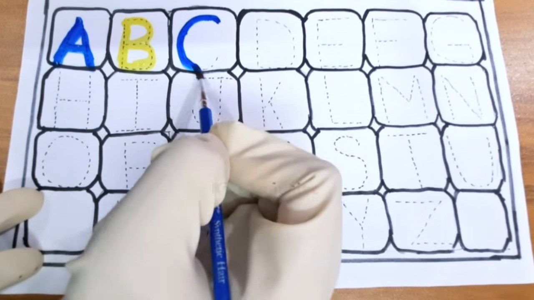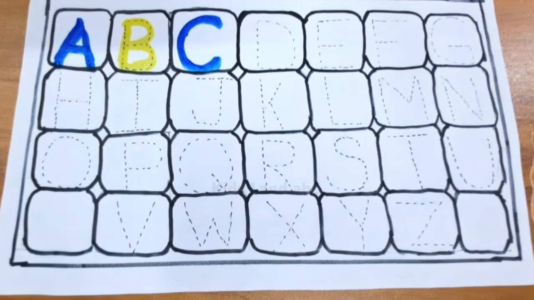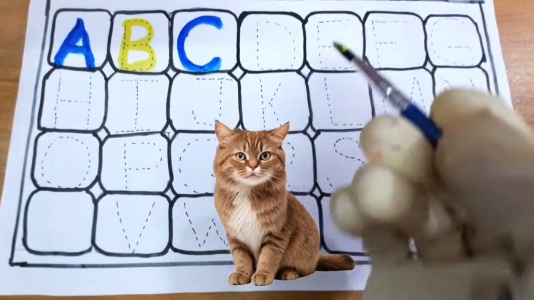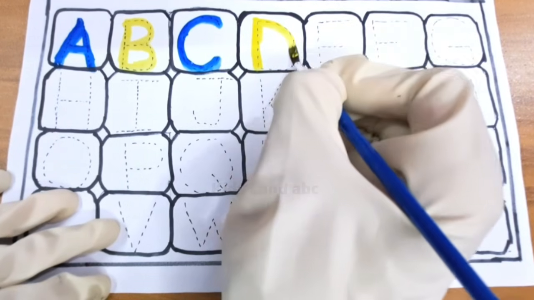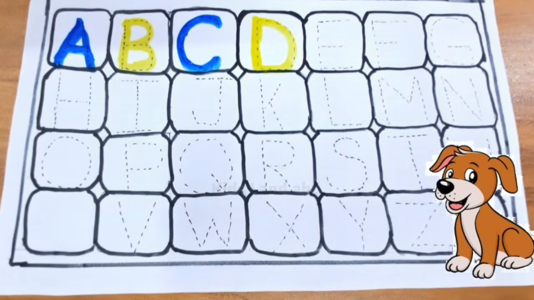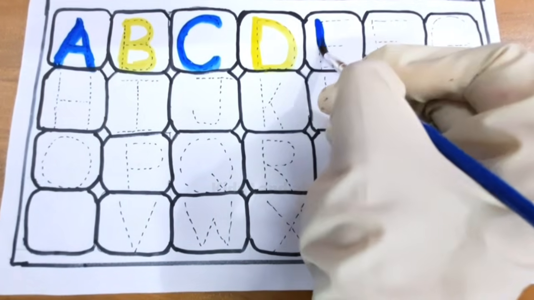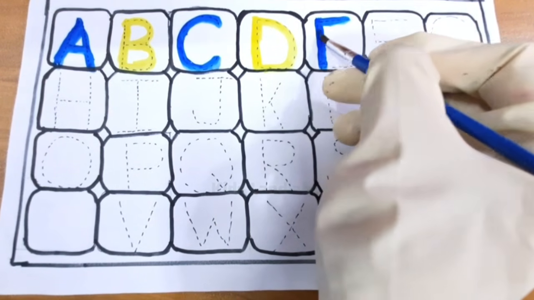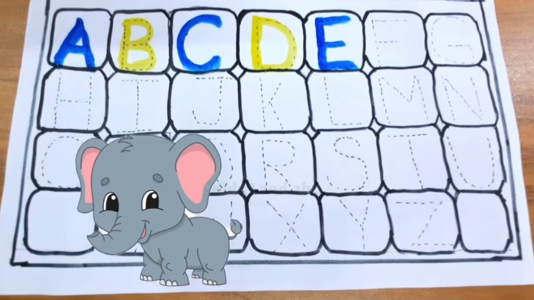Letter C. C for cat. Cat. Letter D. D for dog. Dog. Letter E. E for elephant. Elephant.